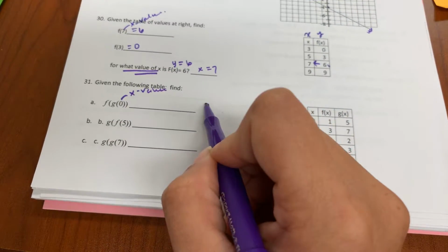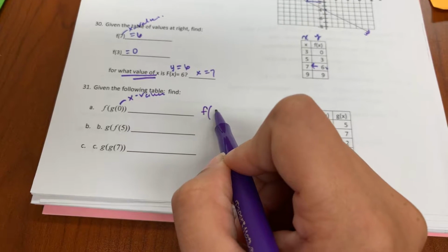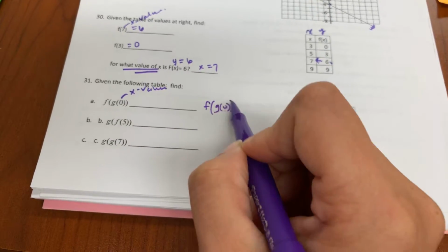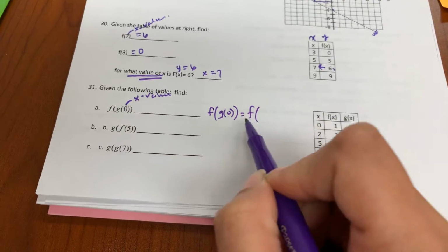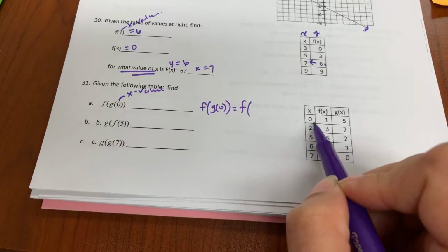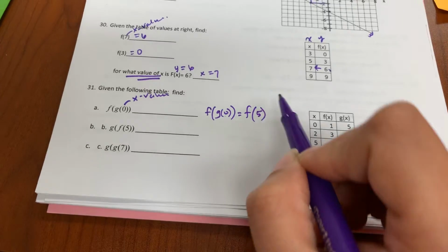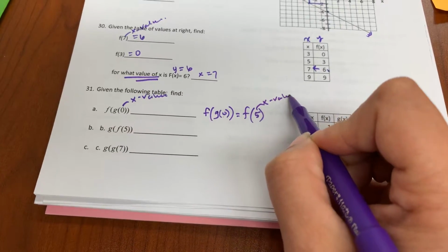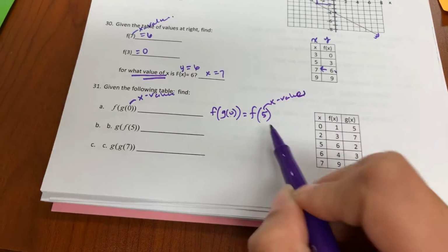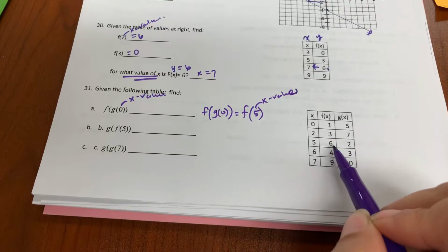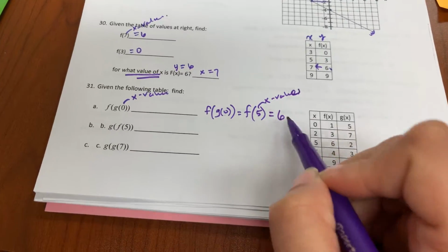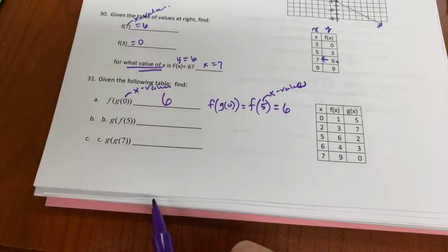So let me see if I can write this. f of g of 0 went to 5. And so then we have to figure out when x is 5. When x is 5, what is my f of x, which is 6. So the answer is 6.